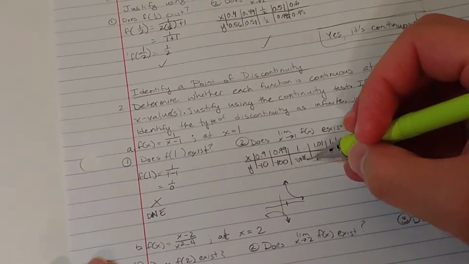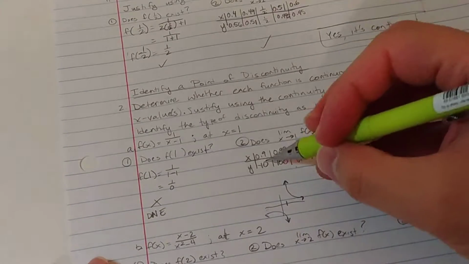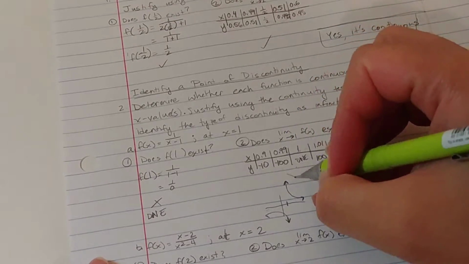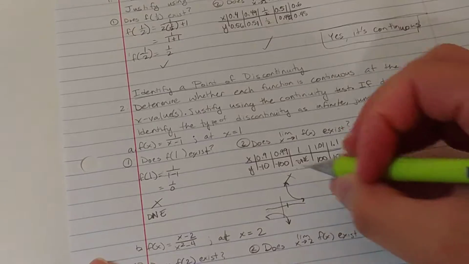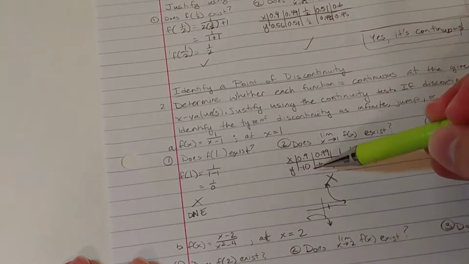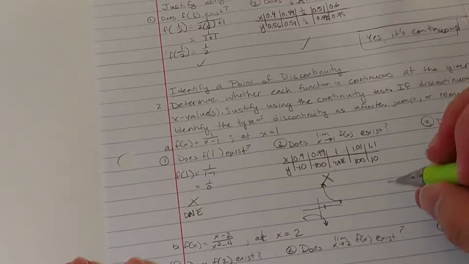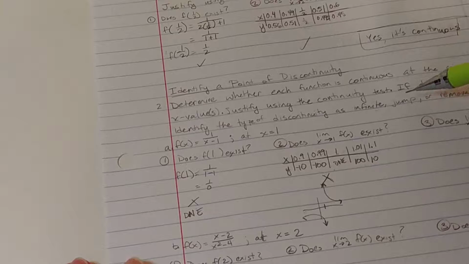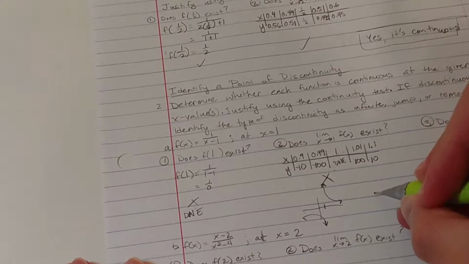So because the numbers aren't close together, they don't line up, and since this doesn't exist, this one is going to be an infinite discontinuity. Where is that? Infinite discontinuity.